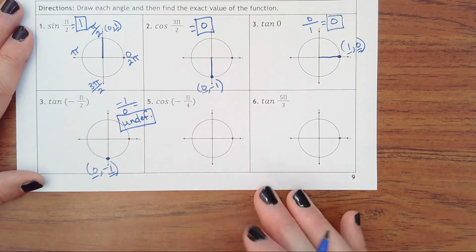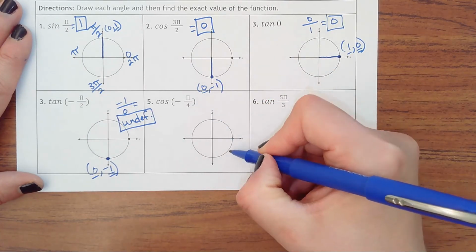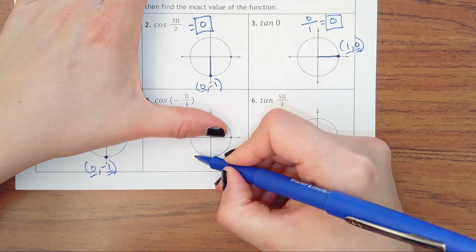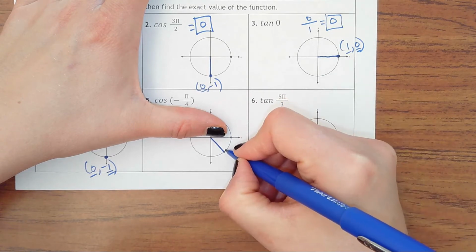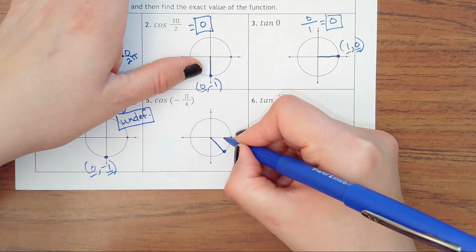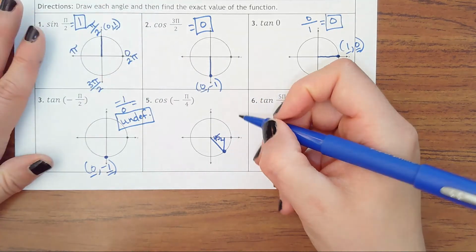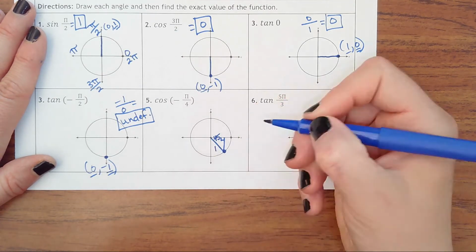And then we have cosine of negative pi over 4. If we're going in the clockwise direction, we would want a fourth of this pi. Well, this is half of it, so a fourth of it would be split right down the middle here, which makes a 45, 45, 90. And so you need to memorize that the radius, or the hypotenuse, is always 1.